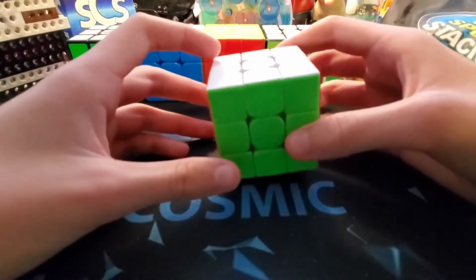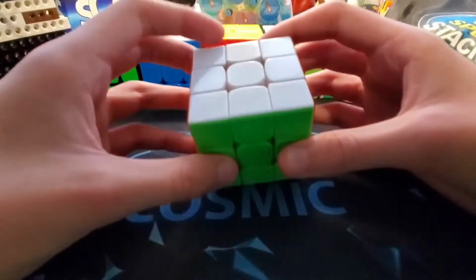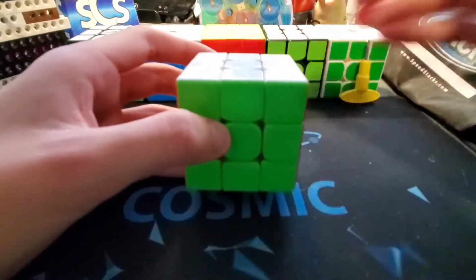Before you watch this video, you should already be pretty familiar with the special lettering scheme. If you don't know what they do, I highly recommend watching my last video, and at the very beginning I go over the special lettering scheme.